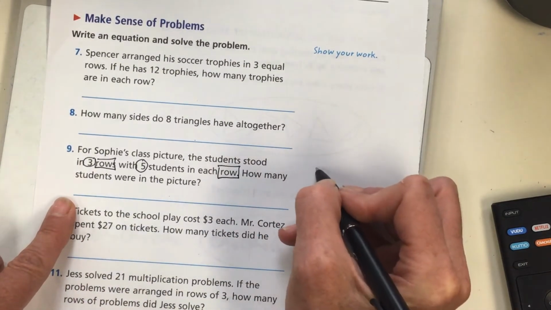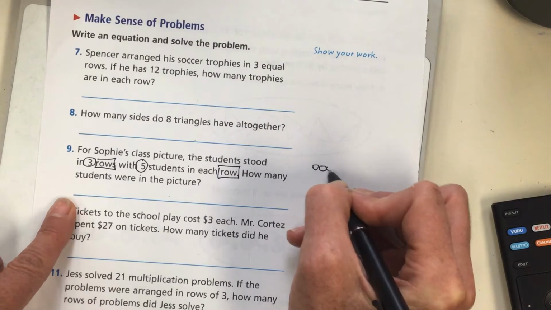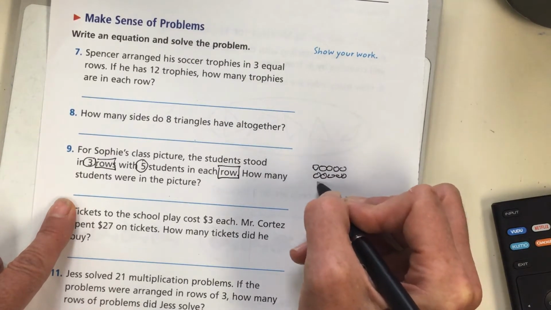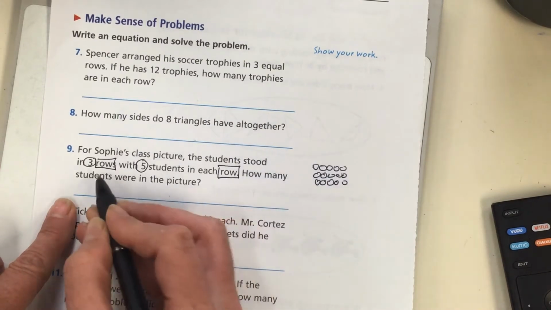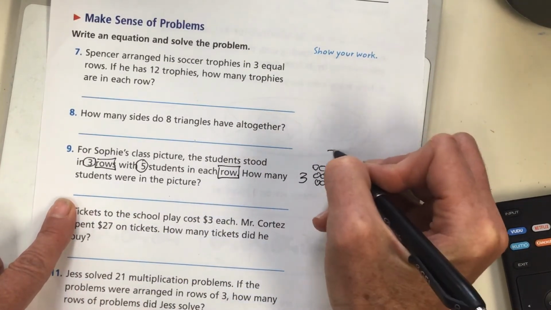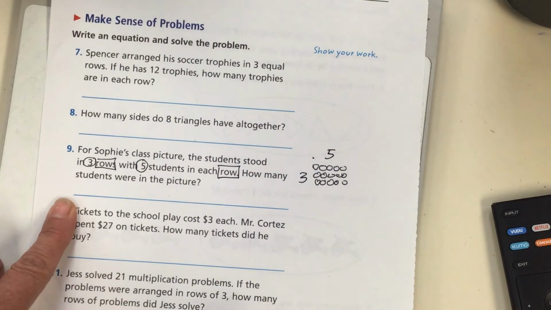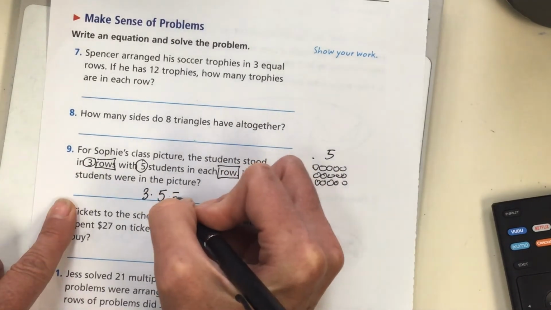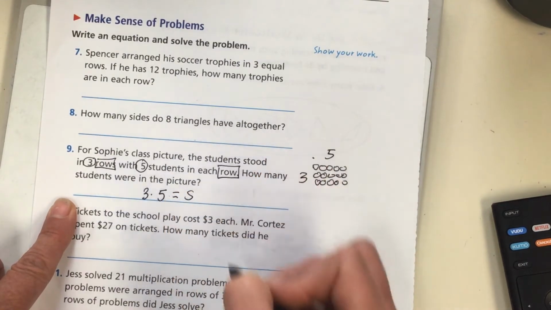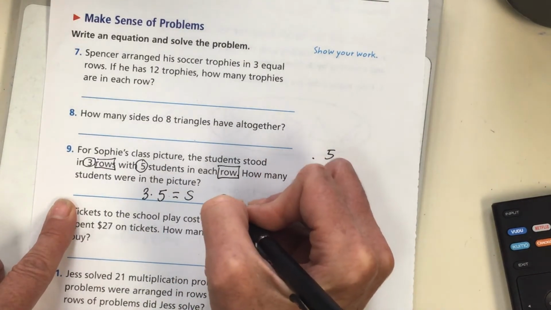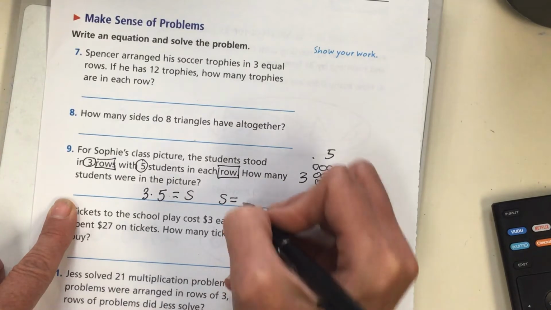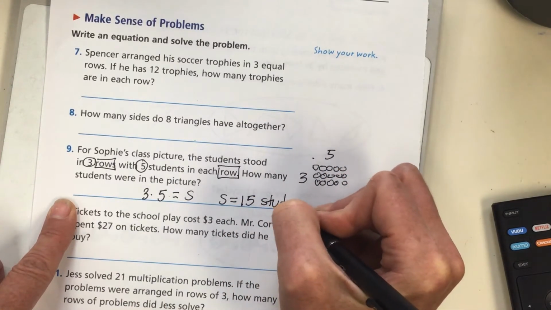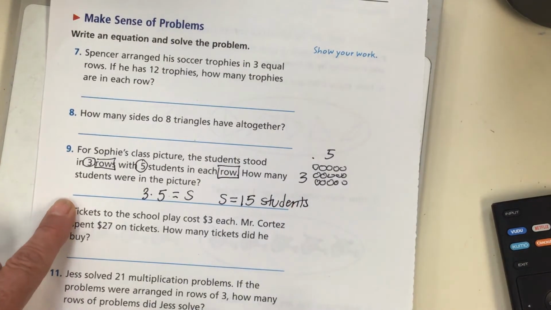Okay, so I'm going to go ahead and make 5 in a row, 5 in another row, and then 5 in another row, because it says there are 3 rows with 5 in each row. So I made an array with the name of 3 by 5. And I'm going to make 3 by 5 equal S for students. I'll use S as the variable. Then I'm going to put S equals 15. I'm going to make sure I write the label too. I'm going to write students, because that's what S stands for.